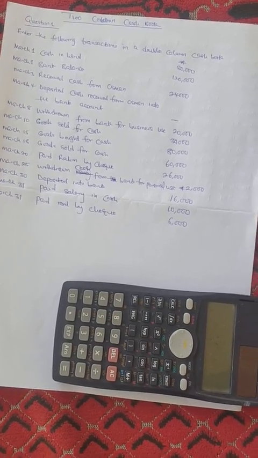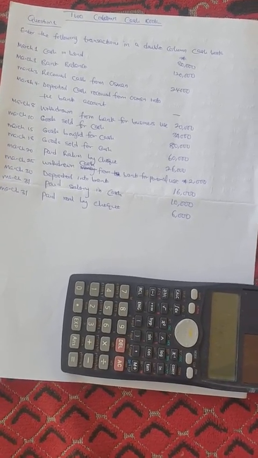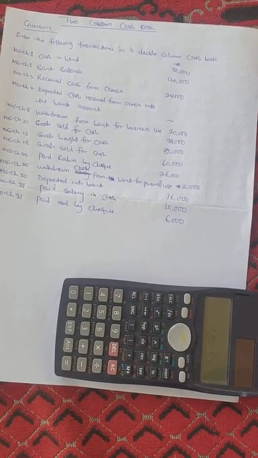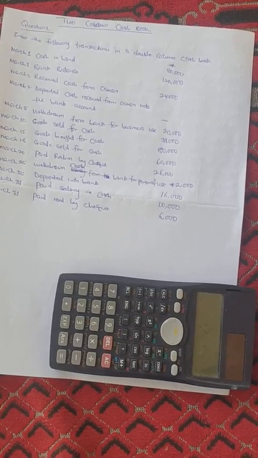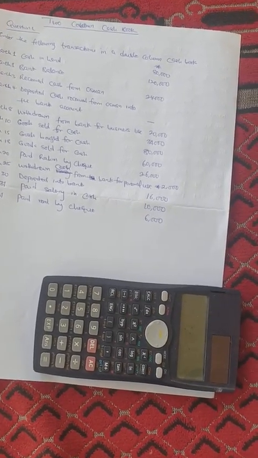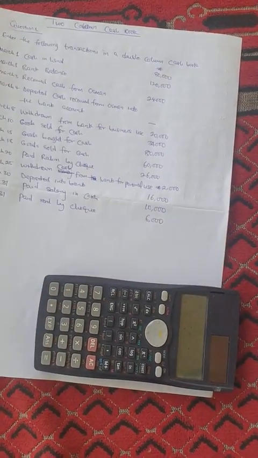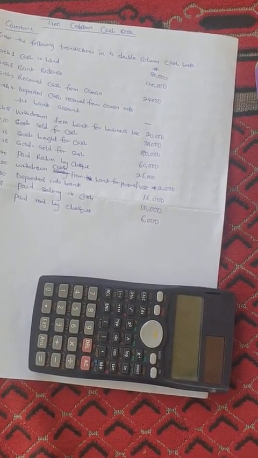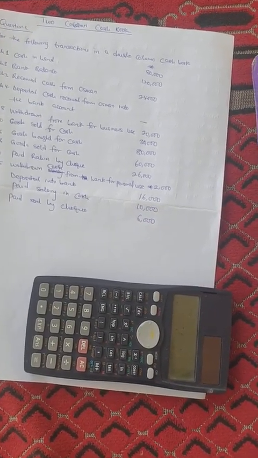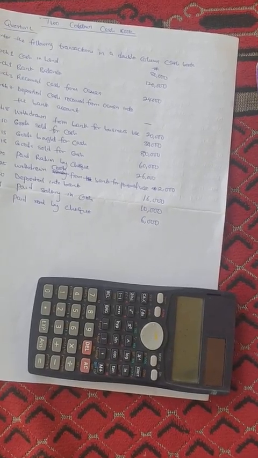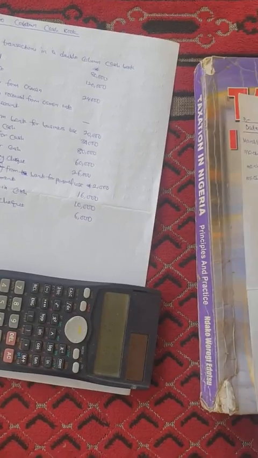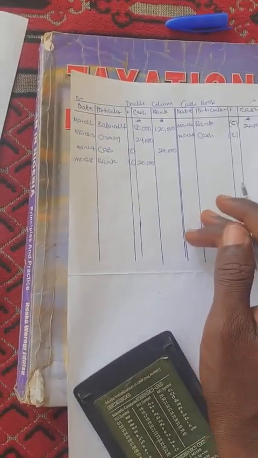So in this case, it's the bank that is losing the money that you are taking from the bank, 20,000. We are taking cash from the bank. You put C also. Likewise, you go to the debit side, March 8. When you withdraw for business, your cash is also going to increase by 20,000. From where? From the bank. So you put C. This is how we record a contra entry.